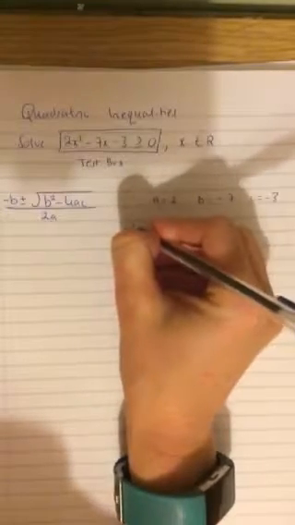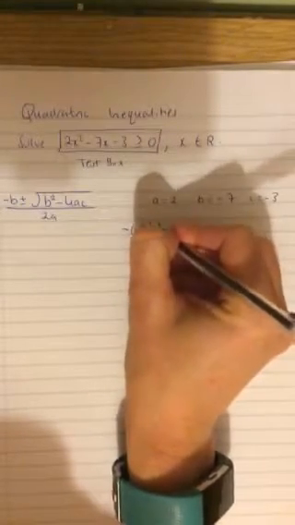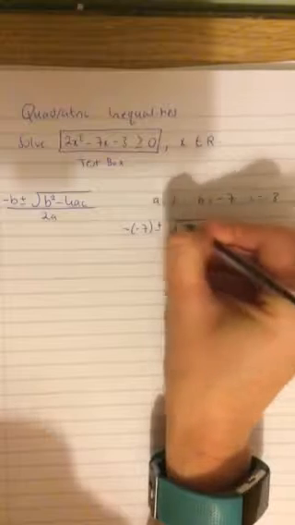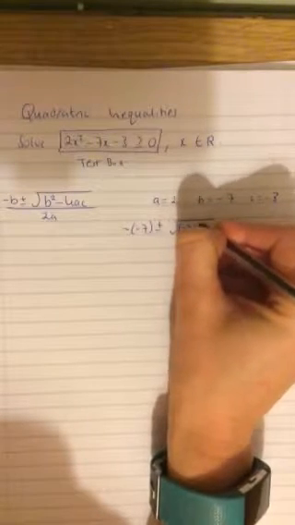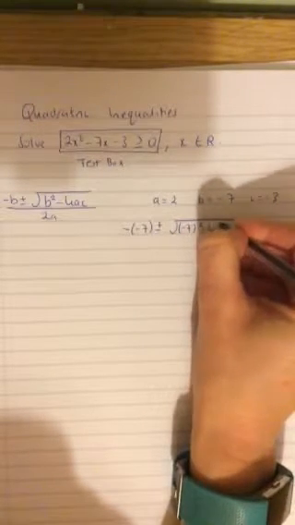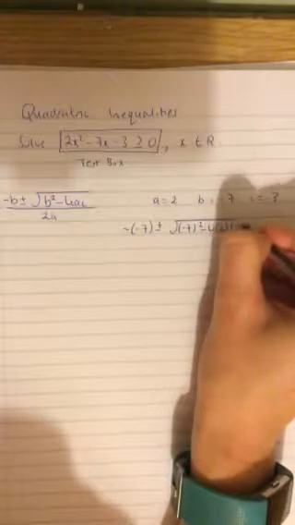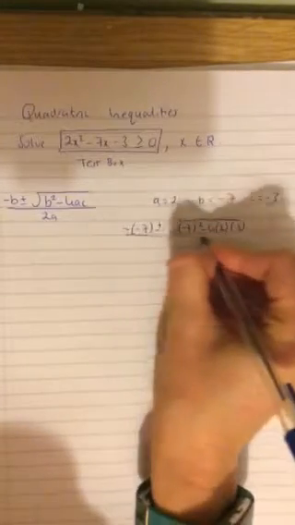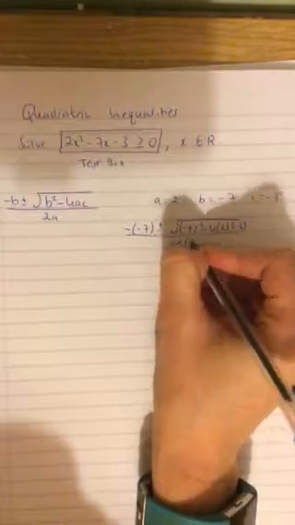And then we sub these values into our minus b formula. So we're going to have minus 7 plus or minus the square root of minus 7 squared minus 4 times 2 times minus 3, all over 2 times 2.